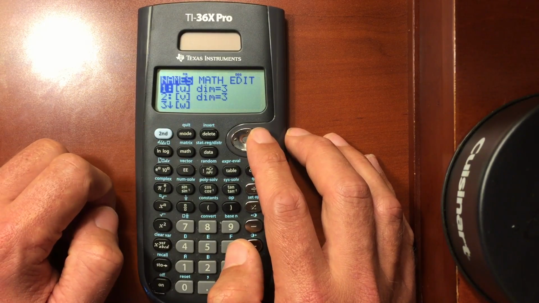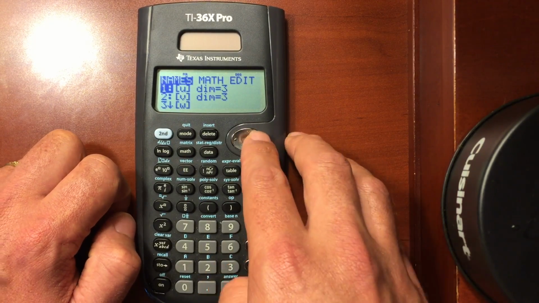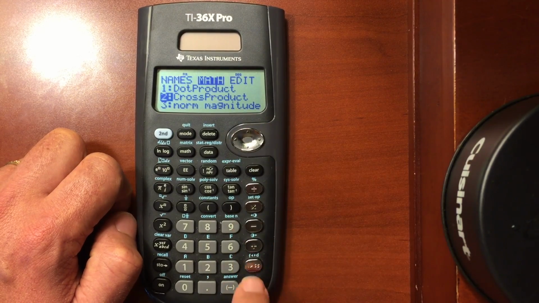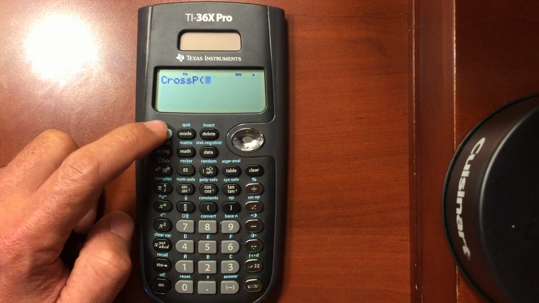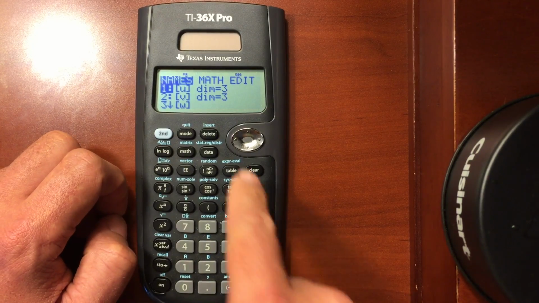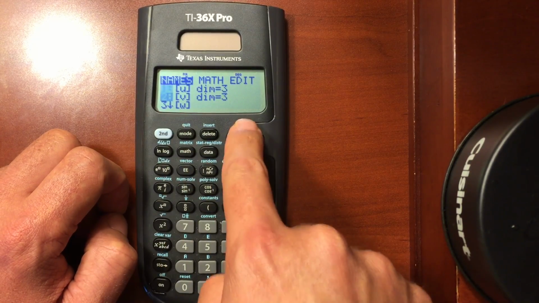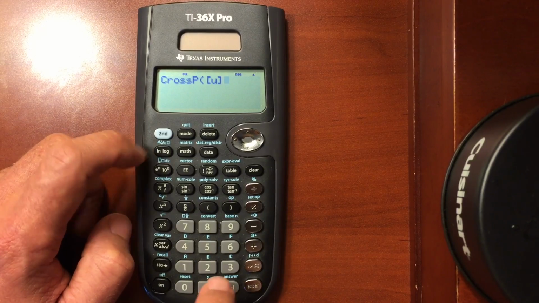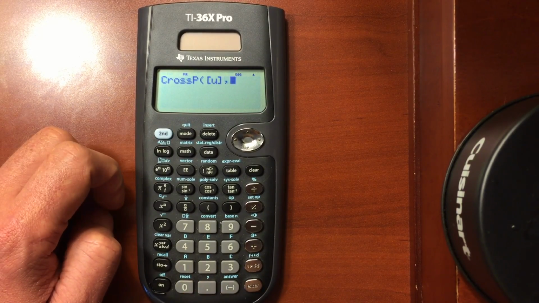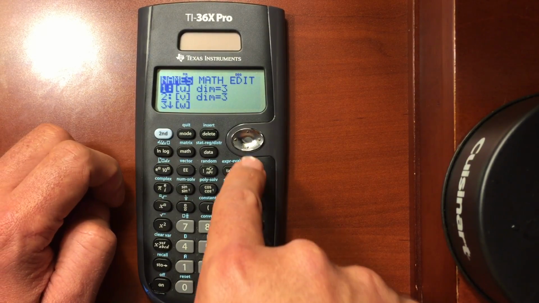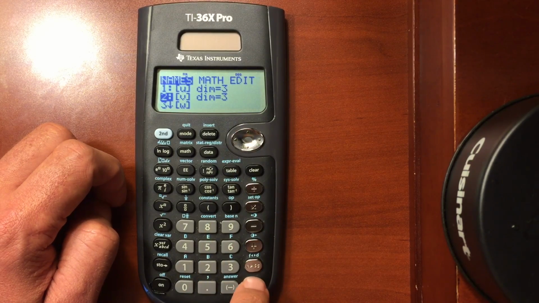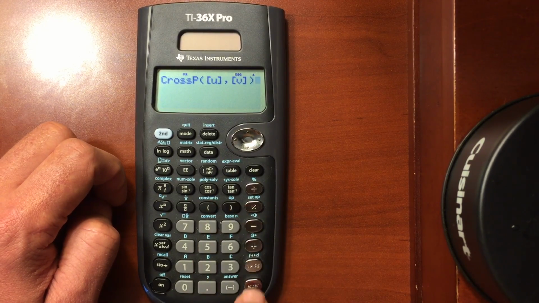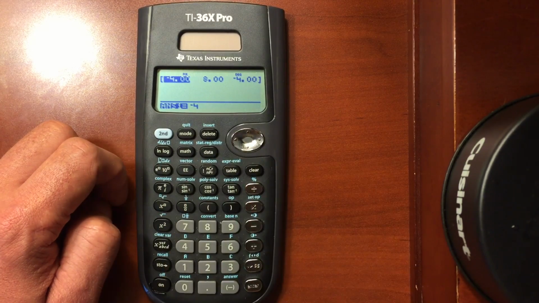So I want to do the cross product on those 2 vectors. So I go to math, I pick cross product. And where's my first vector? Well, I go back to the vector menu and I select the first vector there, U, and I'm going to do comma, that's shift, comma. Go back to the vector menu, pick my second vector, and then close the parentheses and find the cross product.